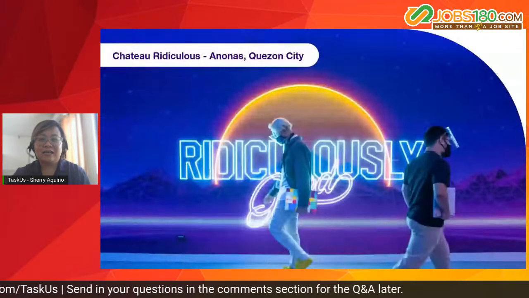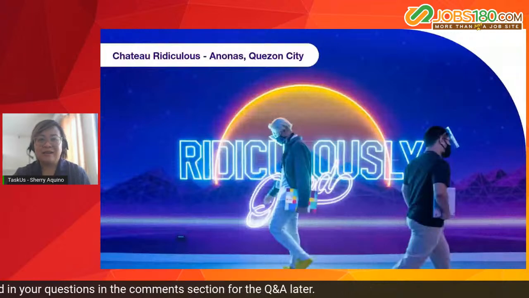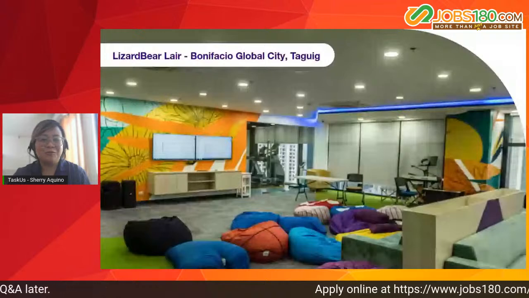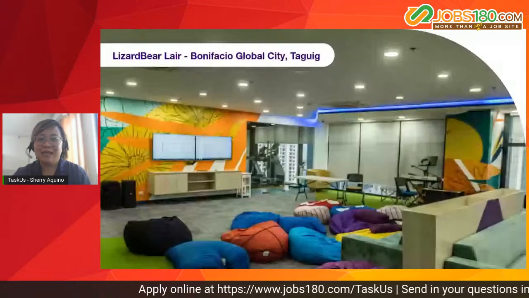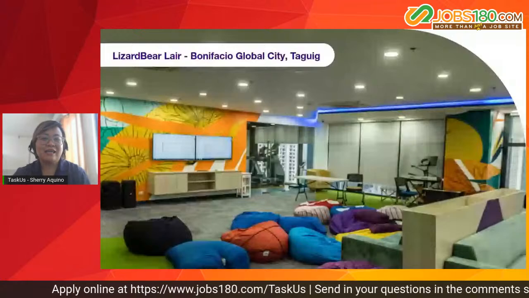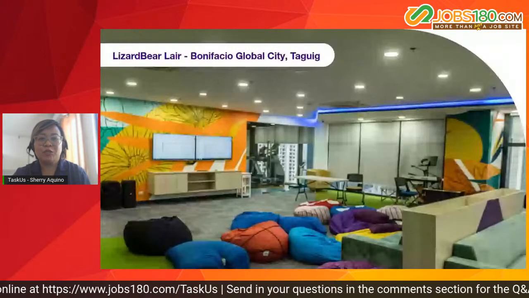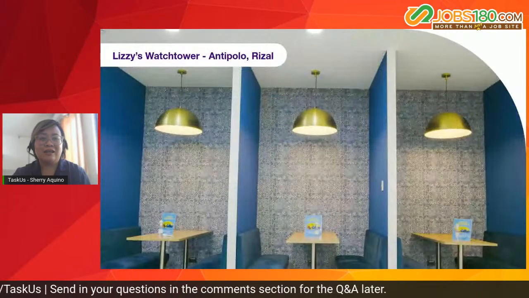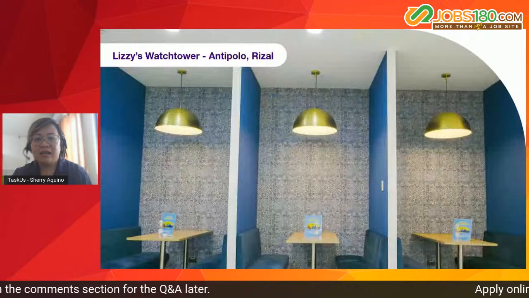In Bonifacio Global City, you can see some bean bags laid on the floor for the employees to use so they can relax. We also have Liz's Nook in Cavite. We have Liz's Watch Tower in Antipolo, Rizal. And we have Atlantis. This is our newest site, actually. It's located in Batangas City.